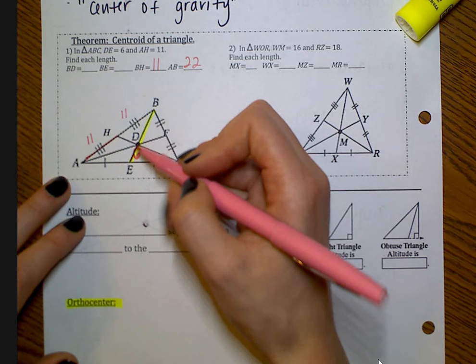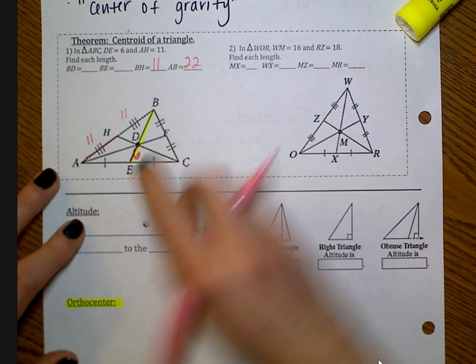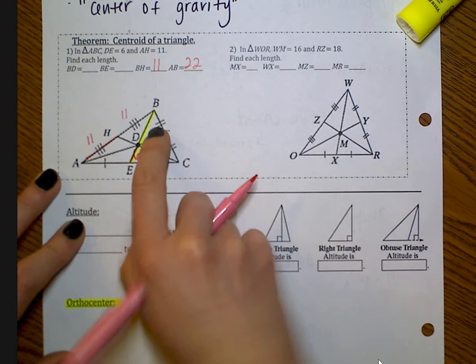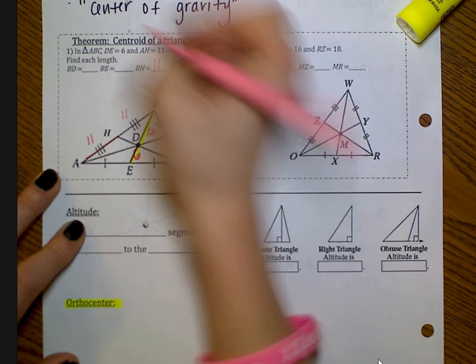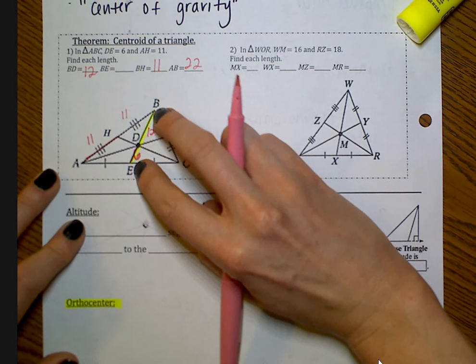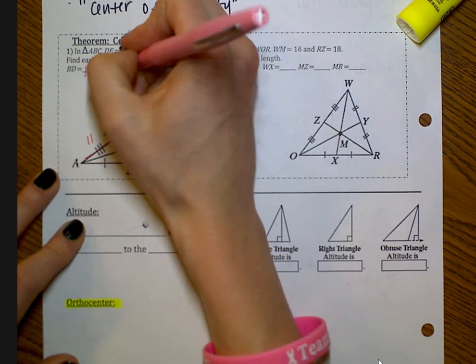The longer piece of the median, if you double the shorter piece, that's how long the longer piece is. So if this piece is 6, BD has got to be 12. Okay, so then if you want to find the whole thing, obviously if it's 12 and 6, I'm going to add those together and I get 18.